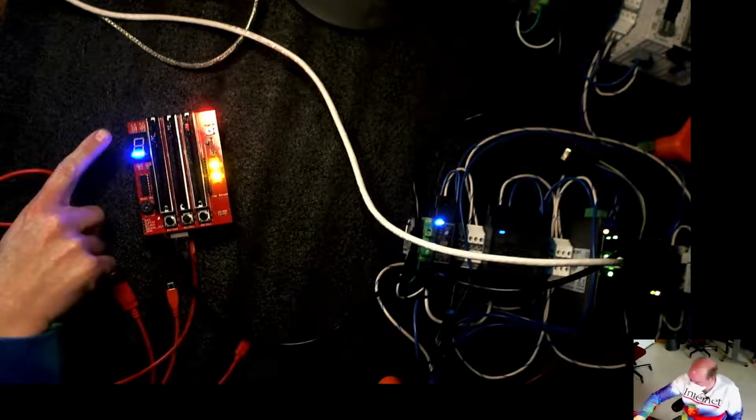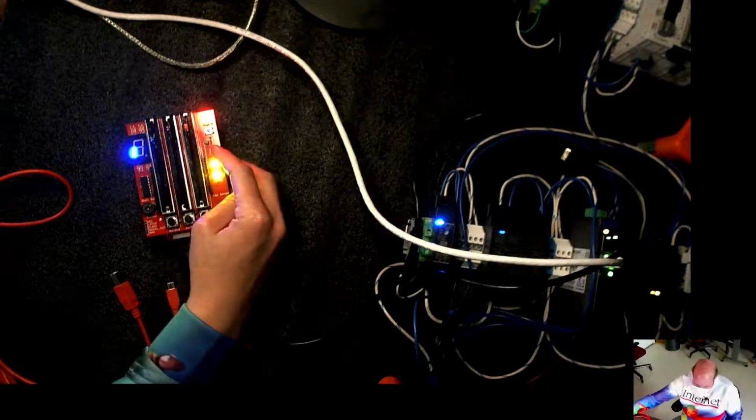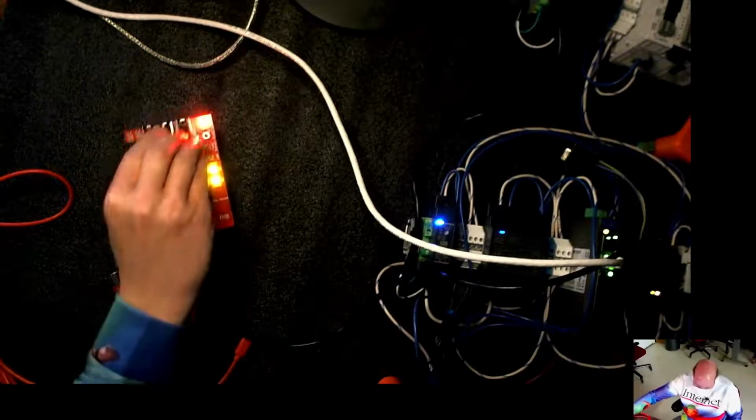It has a 7-segment display run by a shift register. It has a buzzer. It's got 2 LEDs. It's got a light sensor. It's got a temperature sensor, that's this transistor-shaped package. It has 3 sliders.